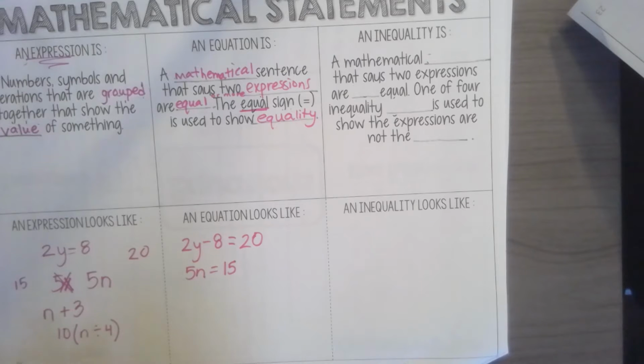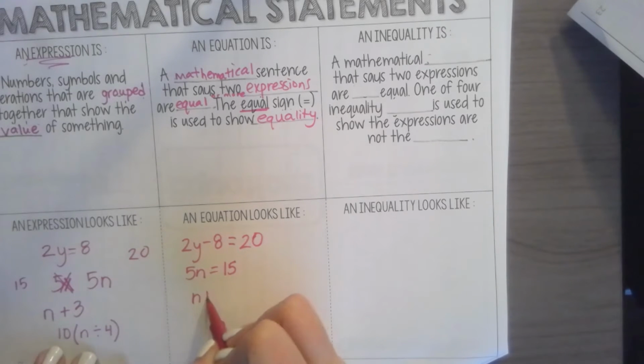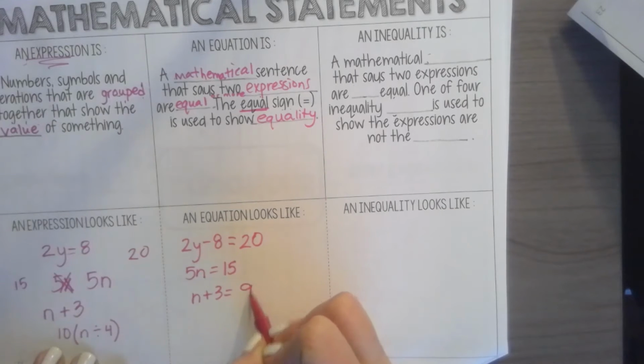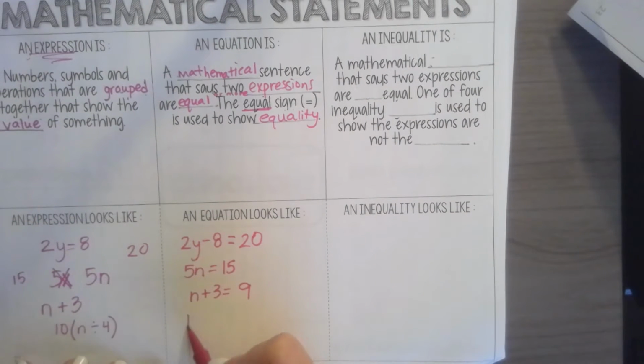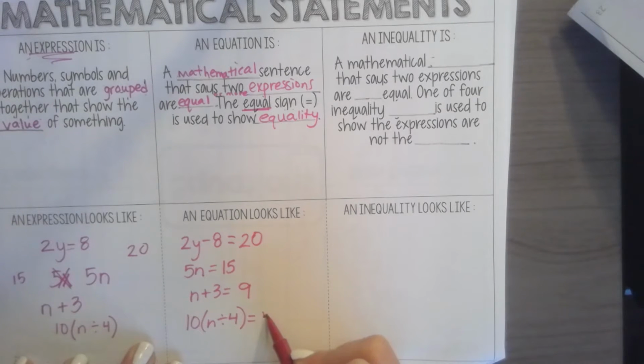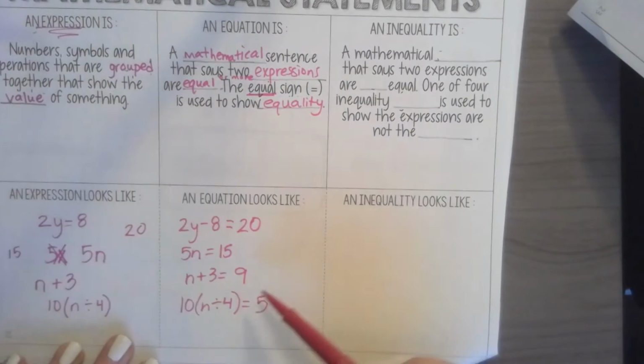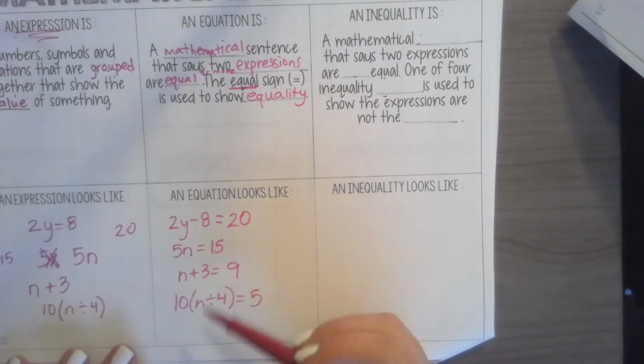And same thing, n plus 3 equals what? Now all these went from expressions to equations because we showed that equality.